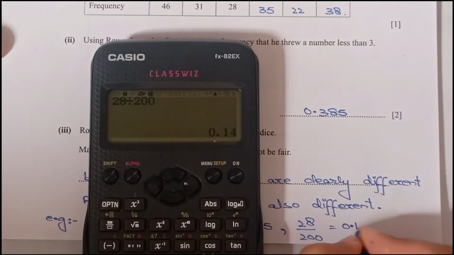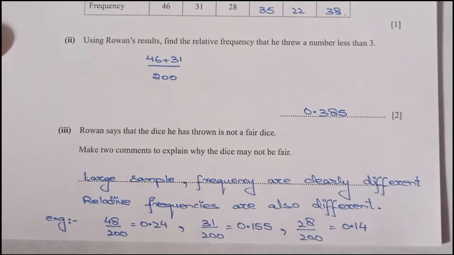So we have 0.23 and then 0.15 and then 0.14. The relative frequencies are also different. It is a large sample. The frequencies are clearly different. So the dice is not a fair dice.